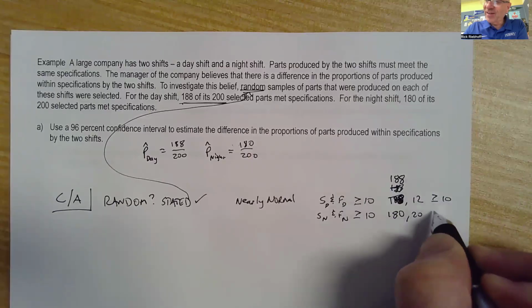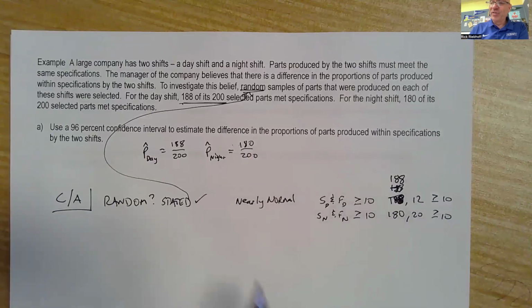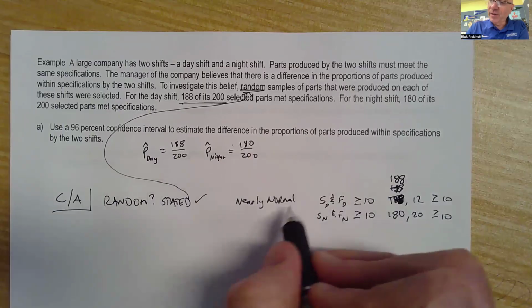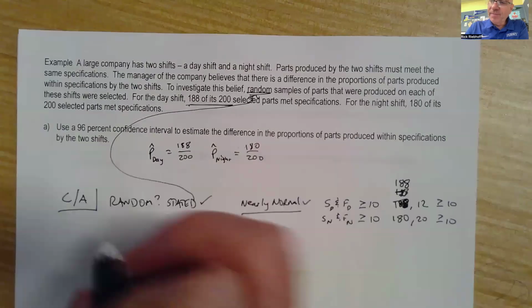All of these are greater than or equal to 10. You could find the proportion and then multiply by 200, and you're going to get the same exact number. So that's why I like successes and failures, especially in instances like this. So there we go. Nearly normal is looking good.